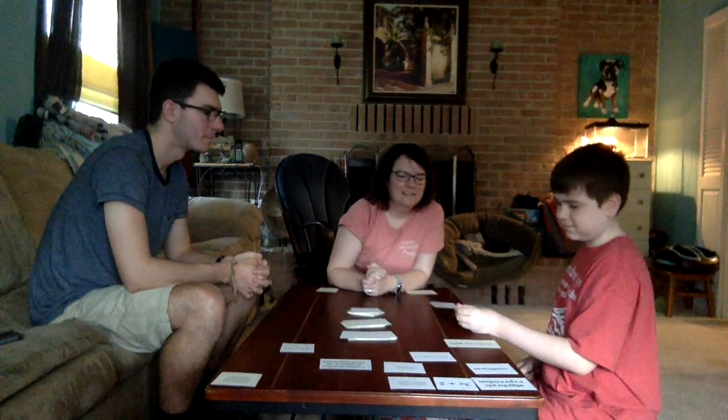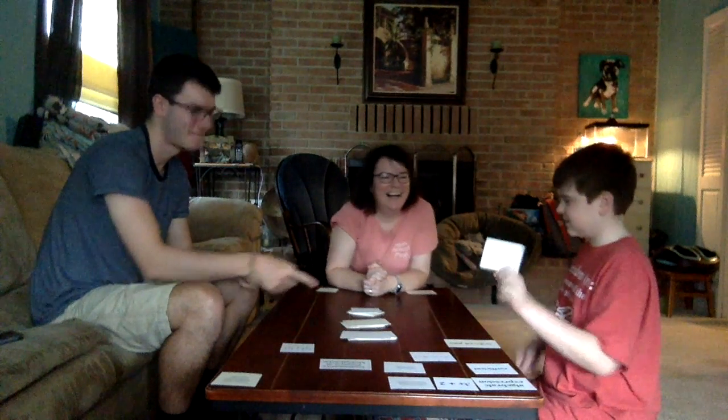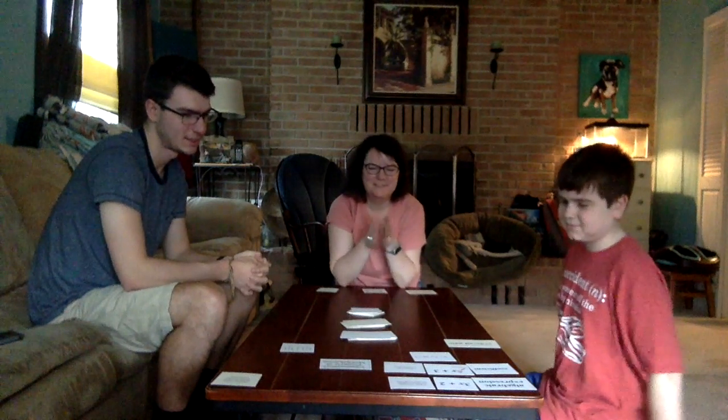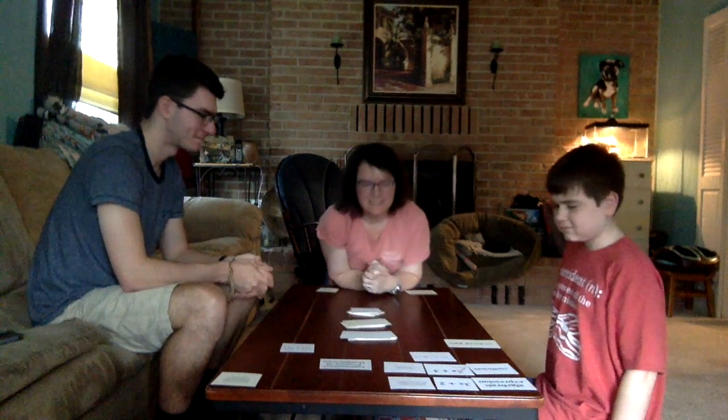5x plus 3. I think that is coefficient, because it says coefficient right there. All right, we got two of them. Woohoo! All right, good job.